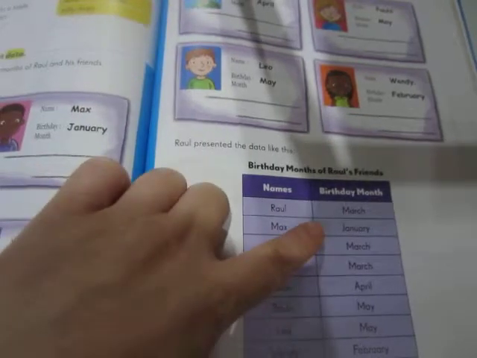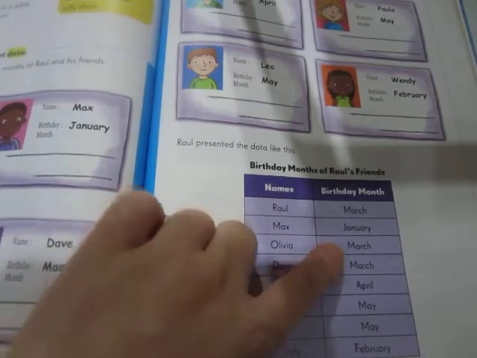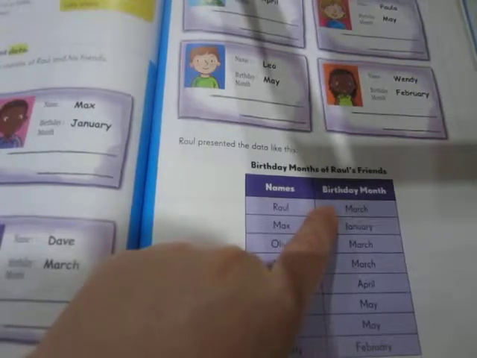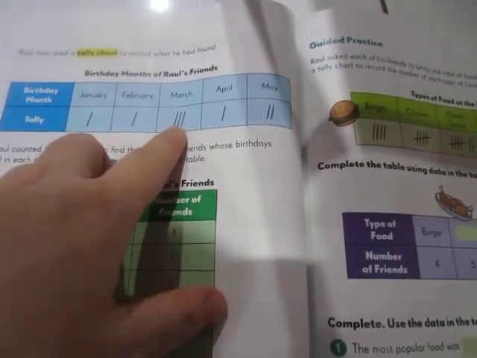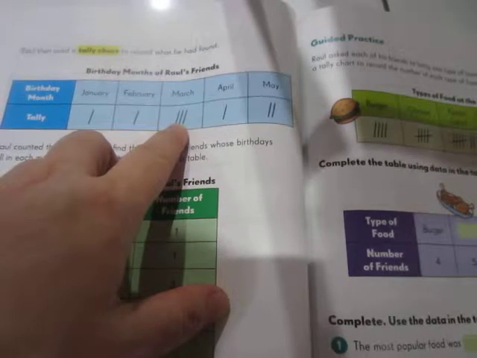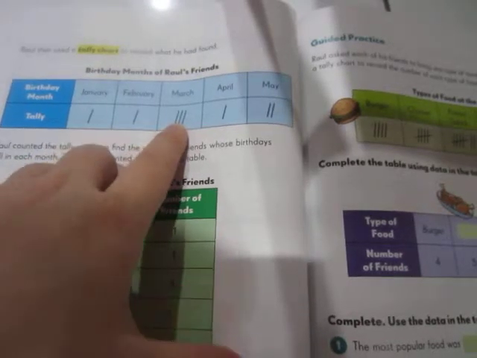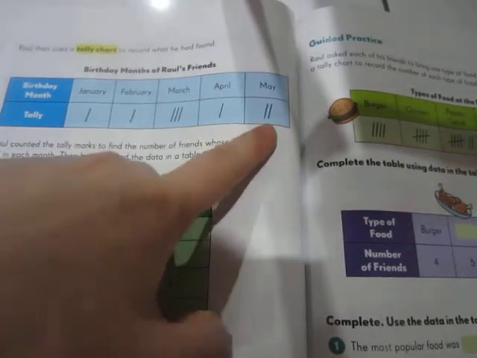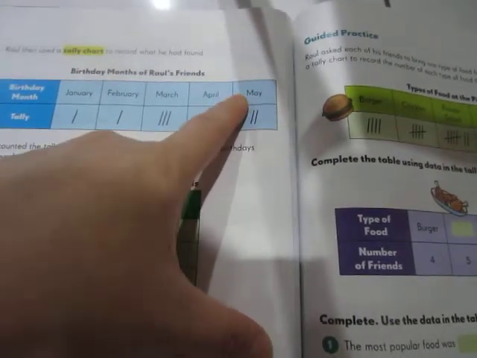Max's birthday is in January, but in March, Olivia and Raul have birthdays. So in the tally chart on the next page, it's written that March, there are 3. So there are 3 people who have birthdays in March. And there are 2 people who have birthdays in May.